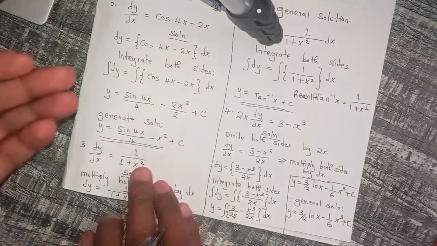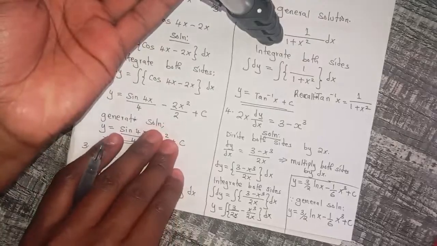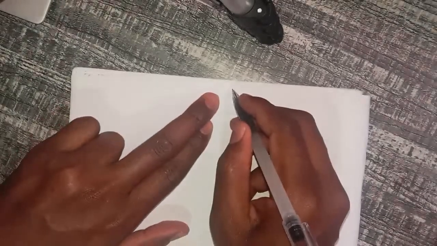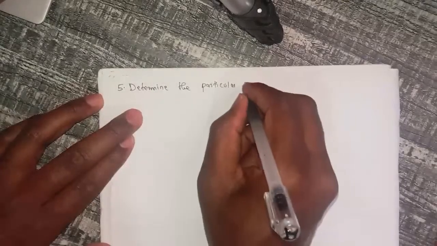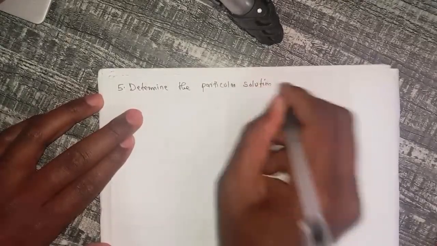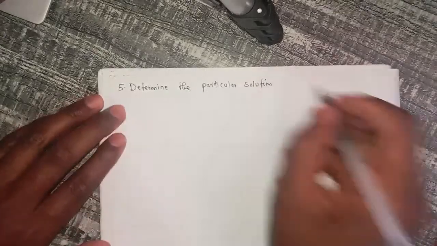So let's take another example, and that is example number 5. In this example number 5, we're supposed to determine the particular solution.